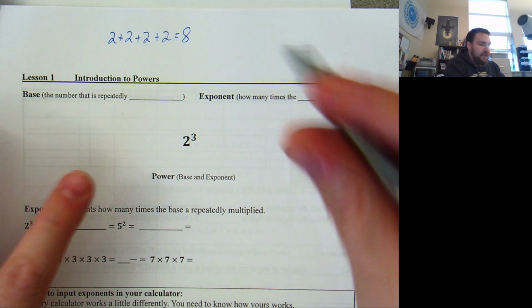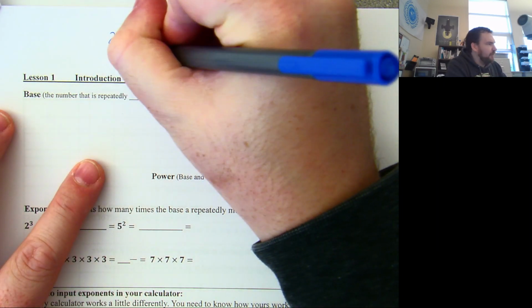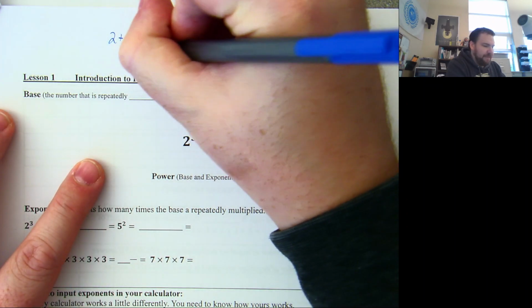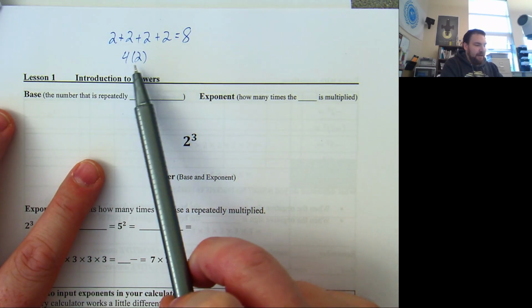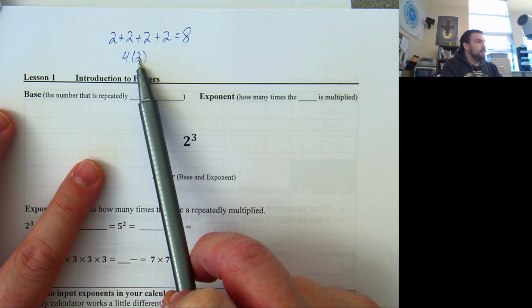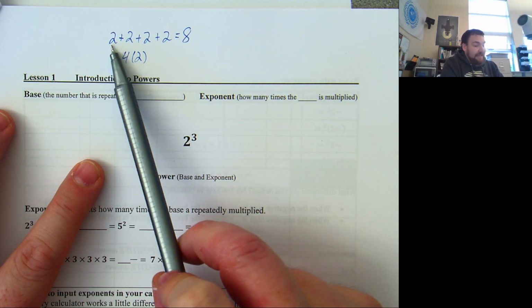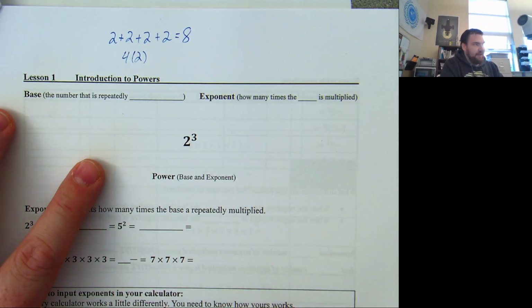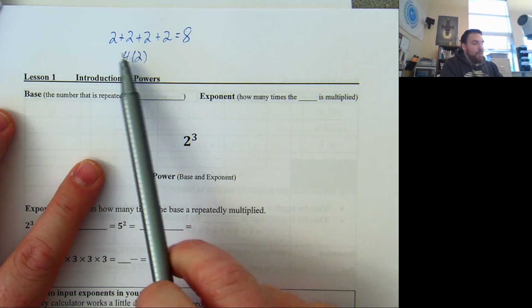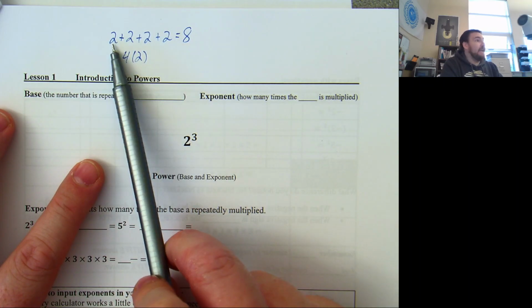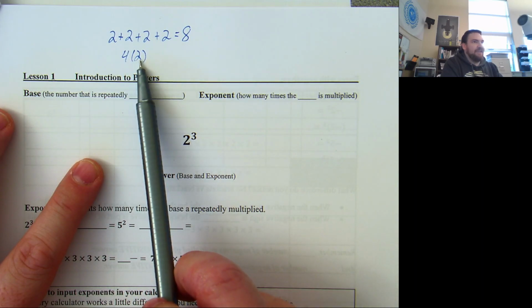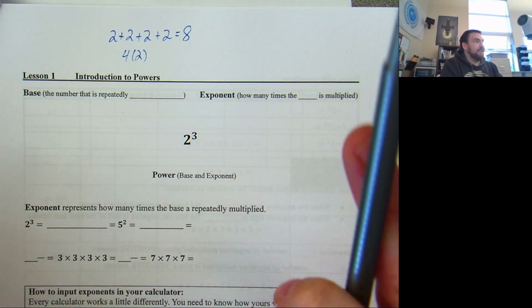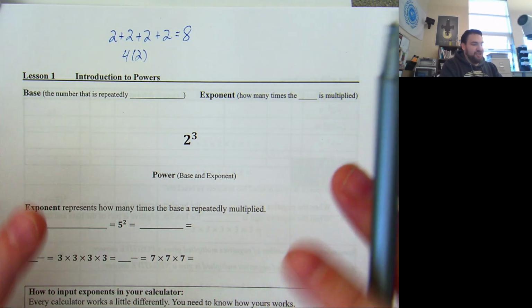It's going to be 2 times 4, or 4 times 2. I'm going to write it as 4 times 2, because it's an easy way to read it, left to right. We're repeatedly adding 2s. We're adding 4 2s. So we have 4 of the thing that we're adding to itself. That is where multiplication came from. Multiplication is just repeated addition.